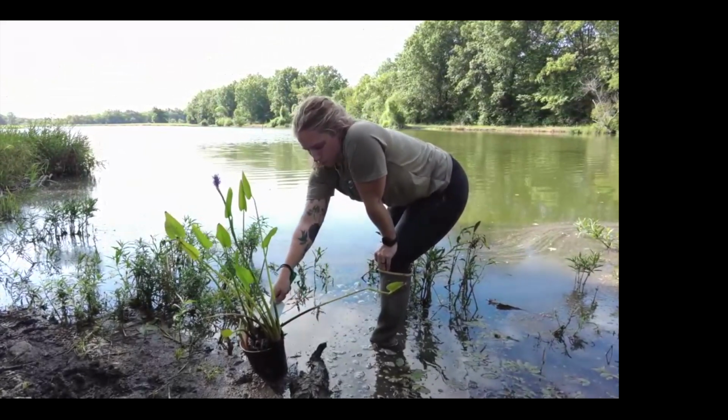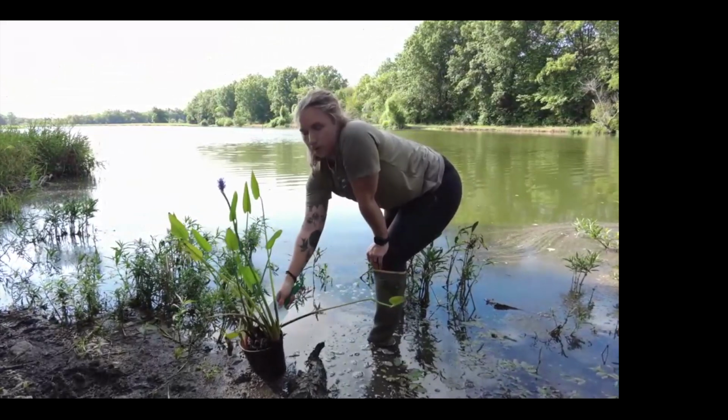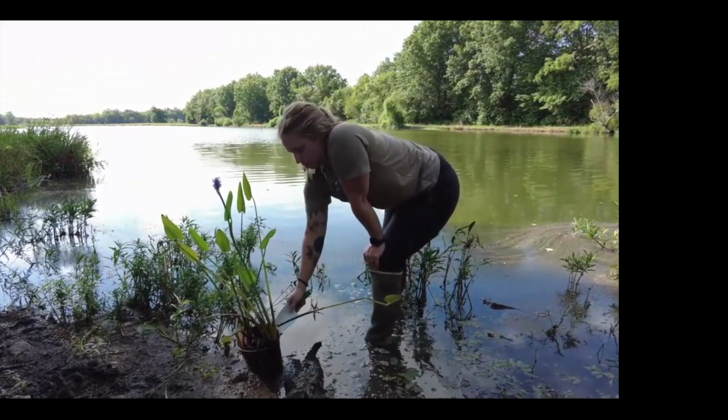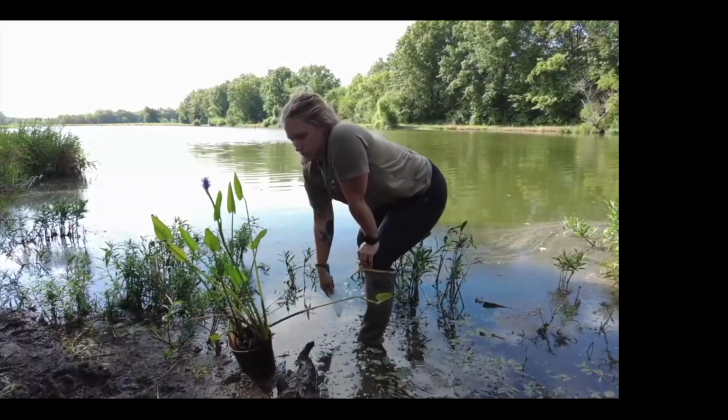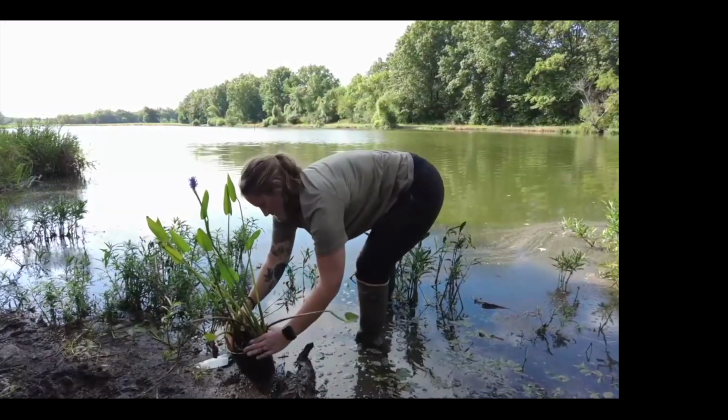I pour in that topsoil from Ace Hardware, and then these have sat for almost a year. That topsoil is totally okay to put into your water body, but if you're picking up a plant and putting it in the same water body, this step is not important.